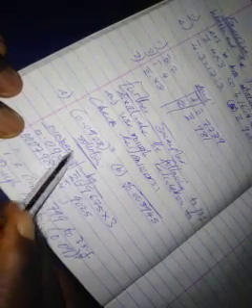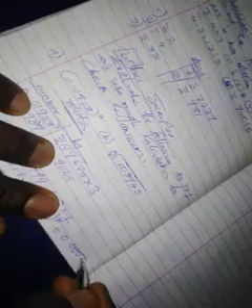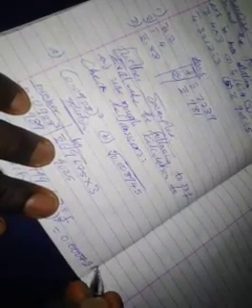If you have to check, this is approximately 0.09 cubed, right? If you check, this is equivalent to 0.000729. You see how close the answer is to this.